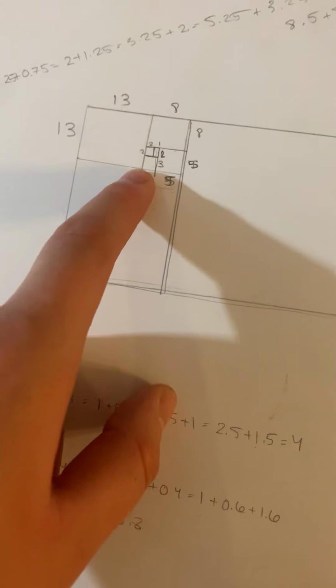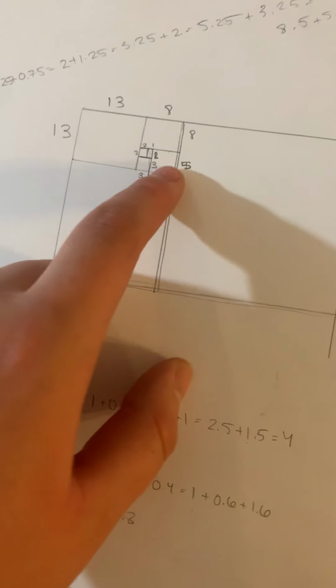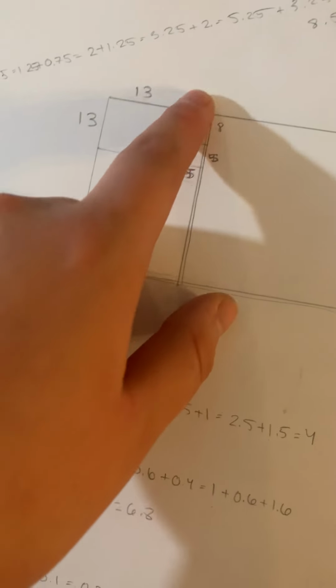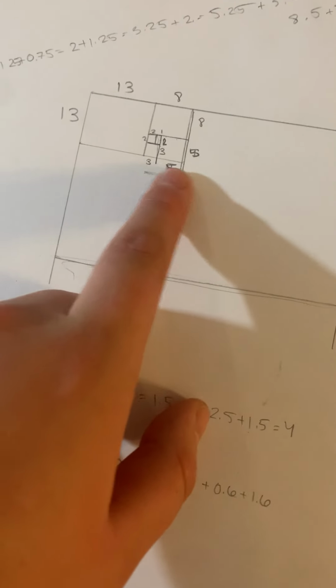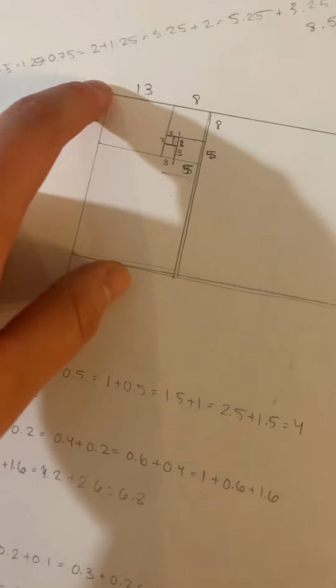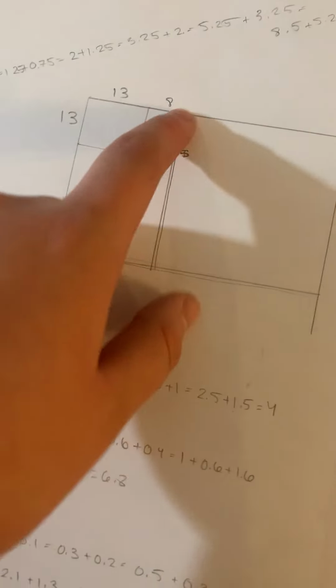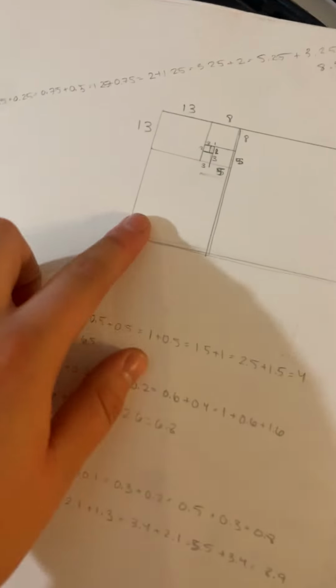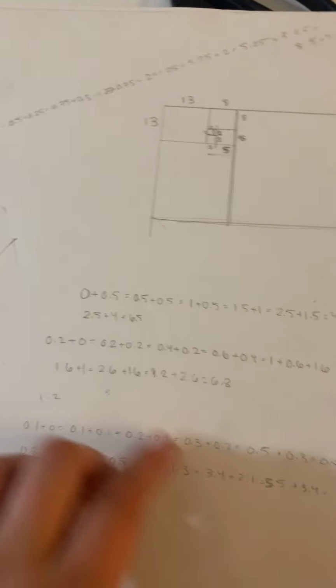So this 3 will come to the 5, and this 5 will go into the 8, and this 8 right here will turn into the 13 square rectangle. The 13 rectangle will go up to 21. So you can do that with any number, basically.